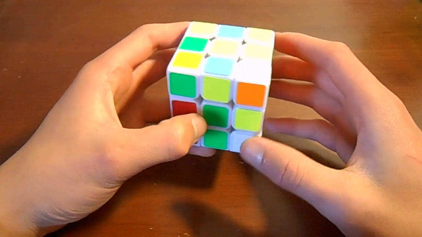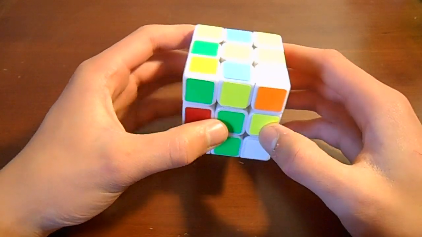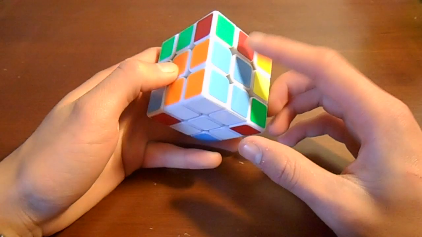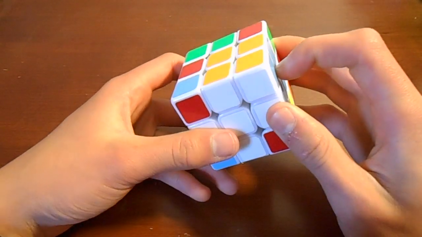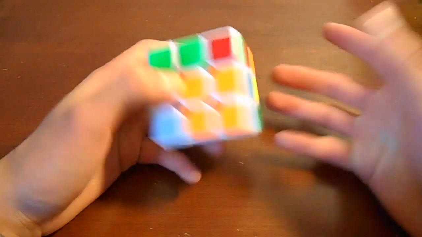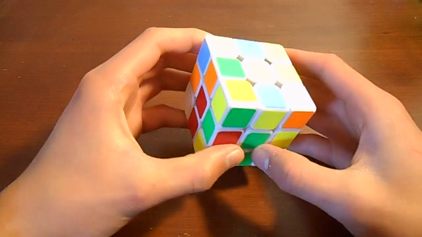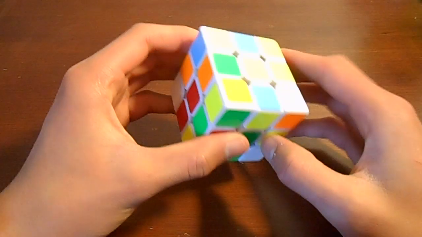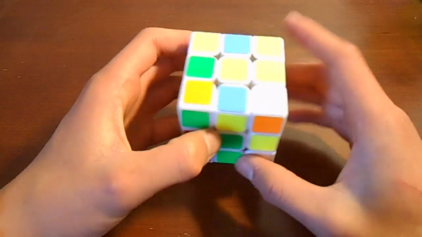So that's the one thing that you should do, even if you're like me and look ahead doesn't go well and you don't turn as fast or whatever. So yeah, that's the last thing, is you want to manipulate the edges of the last layer.